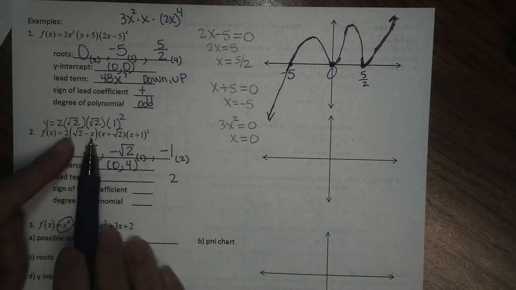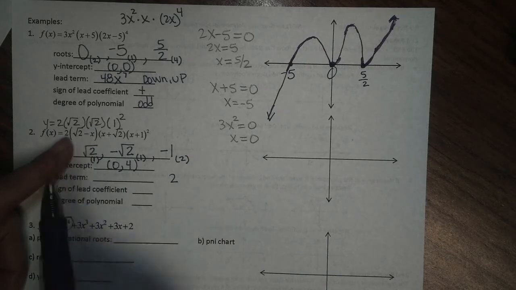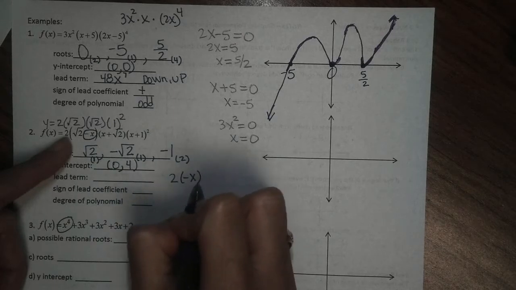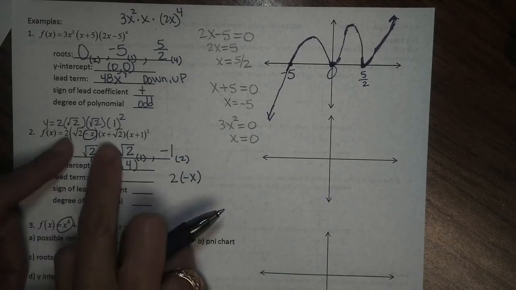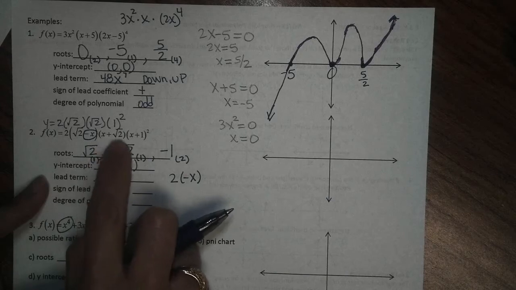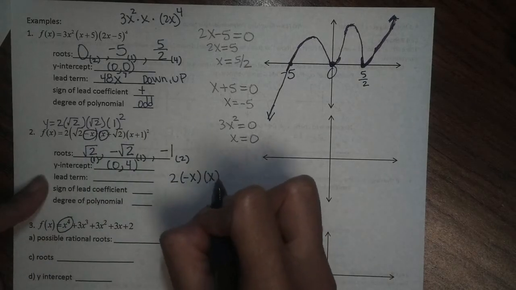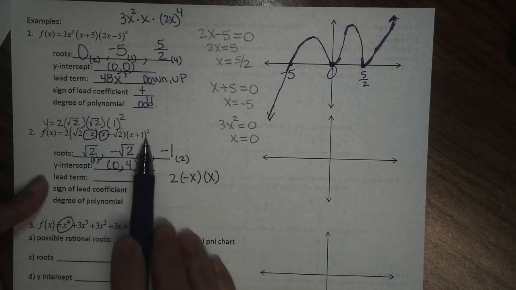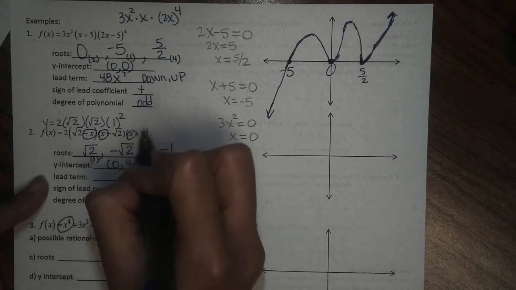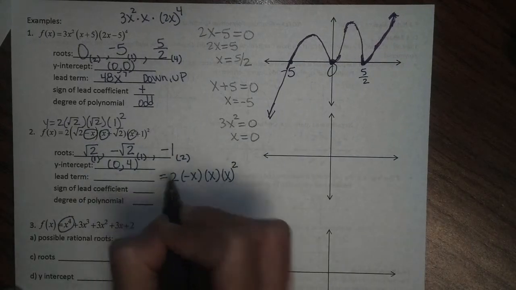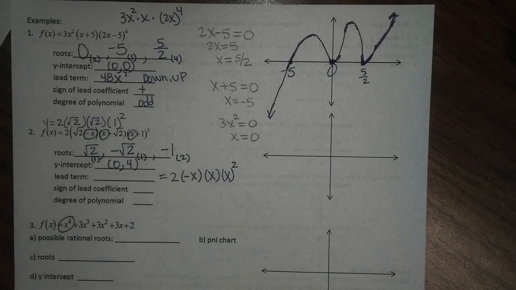You do need to take into account this first 2, so it's going to be 2. And then in the square root of 2 minus x, the leading term there is the minus x. So you have to multiply by a minus x. Next, on the next parentheses, x plus the square root of 2, the leading coefficient there is x. So you multiply by x. And then finally, on the last one, the leading coefficient is x squared. So you multiply by x squared. This is going to give you the leading term.